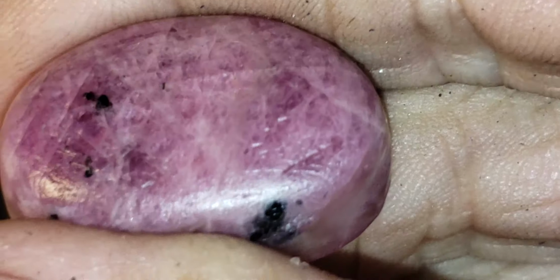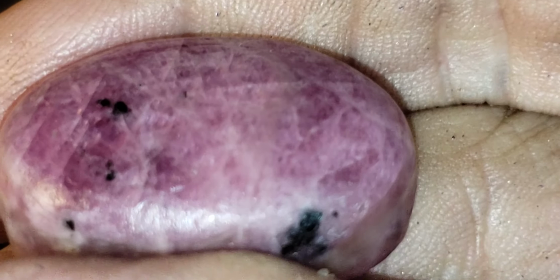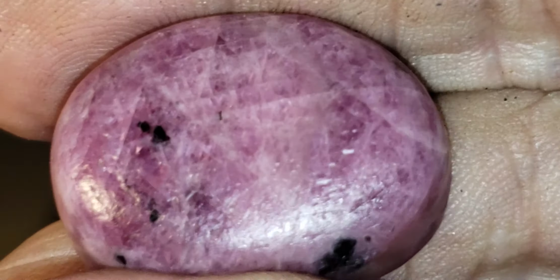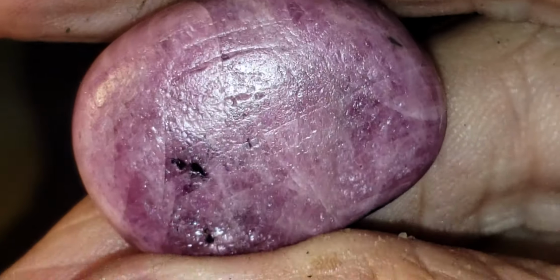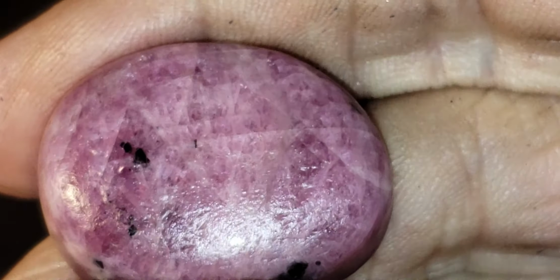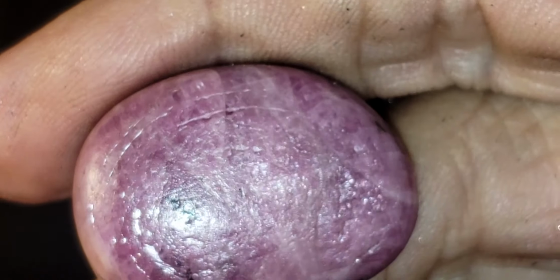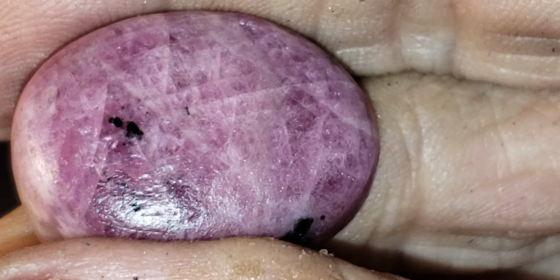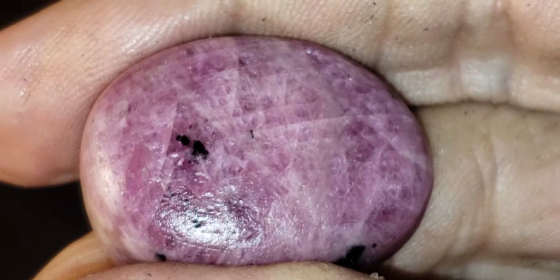It was looking like brand new. It had no visible wear on it because of the hardness of silica. 7 on the Mohs scale of hardness, and that double covalent bond. It doesn't want to come apart.